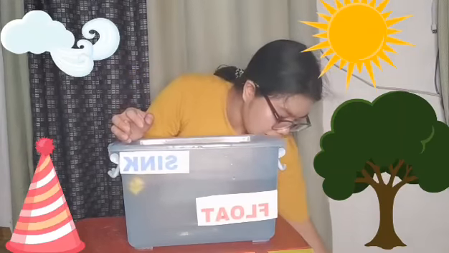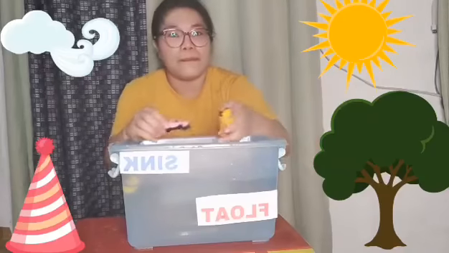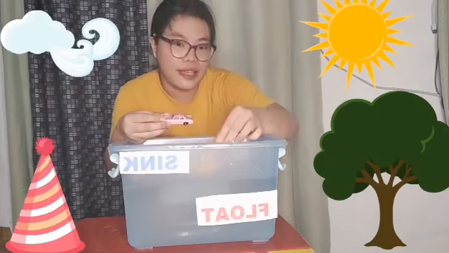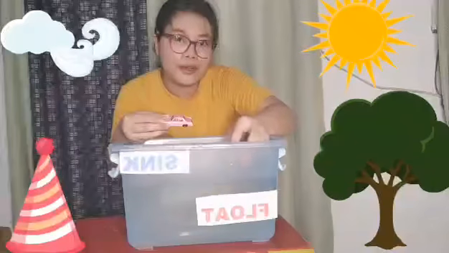And I have here a metal bus and a metal car. What do you think? Will it sink or float? See, it sinks. And this one? It sinks.